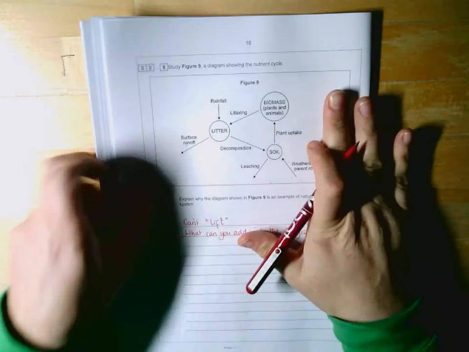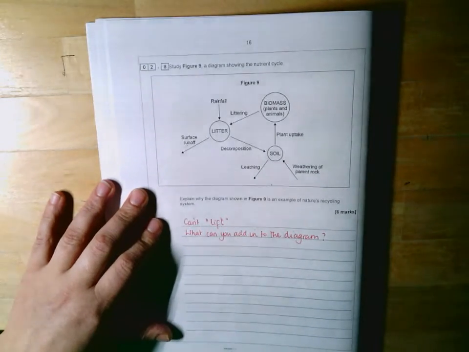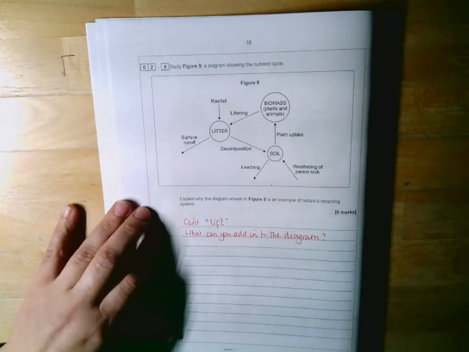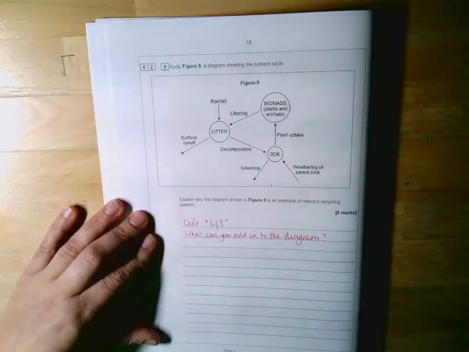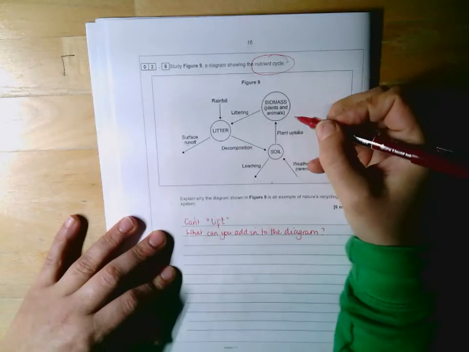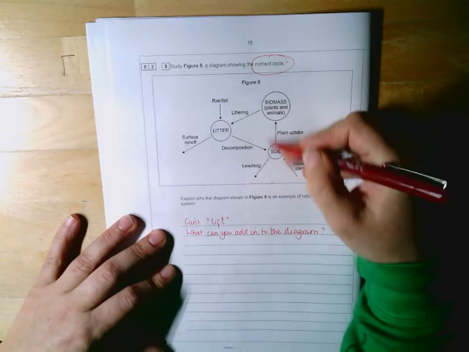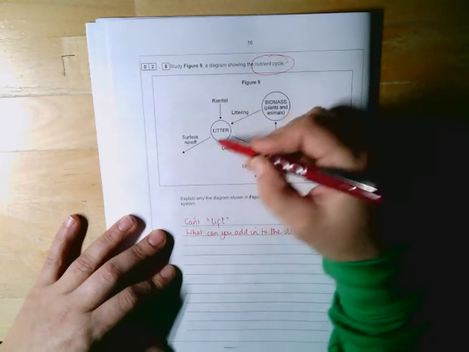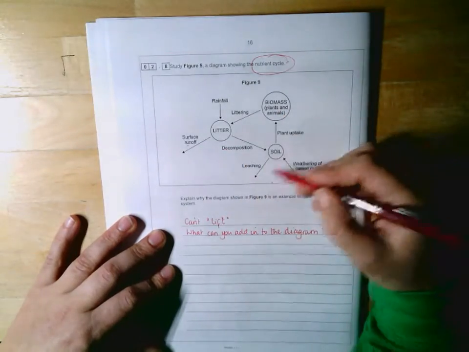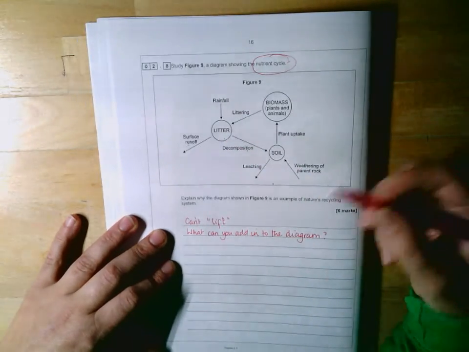Now, I think it's fair to say that this is a very, very, very tricky question. The question set is all about the nutrient cycle. It's okay, we can cope with this idea here, we've done this, but we've got some inputs and outputs here as well. We've got some complex vocabulary that would be good if we knew.